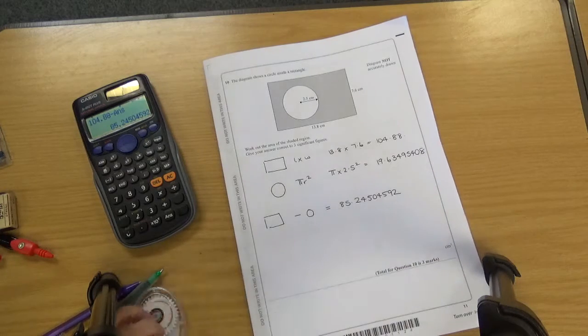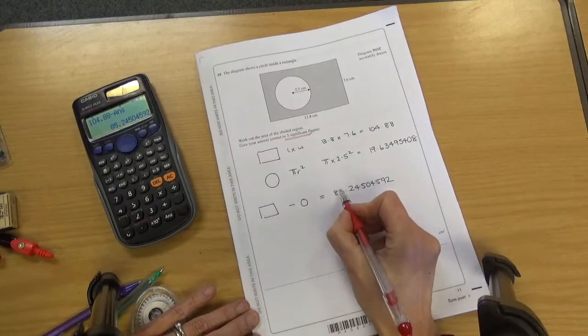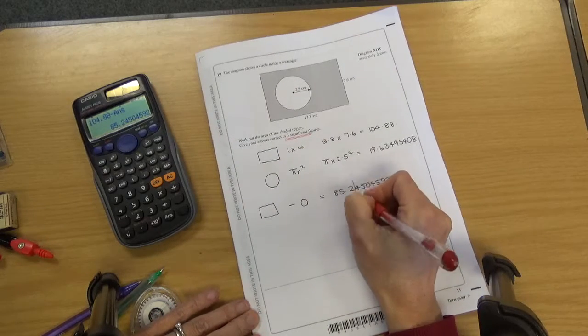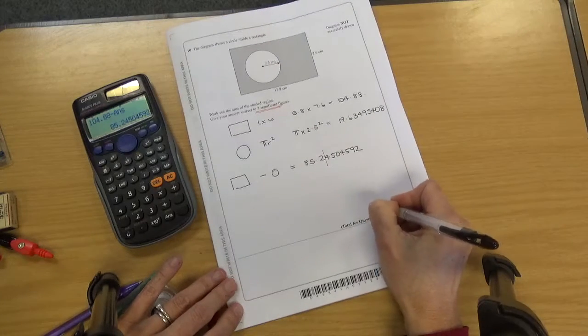We could leave it like that. We want to be particular about the rounding. 3 sig fig, 1, 2, 3. Next number's a 4, so it doesn't change. It's just 85.2.